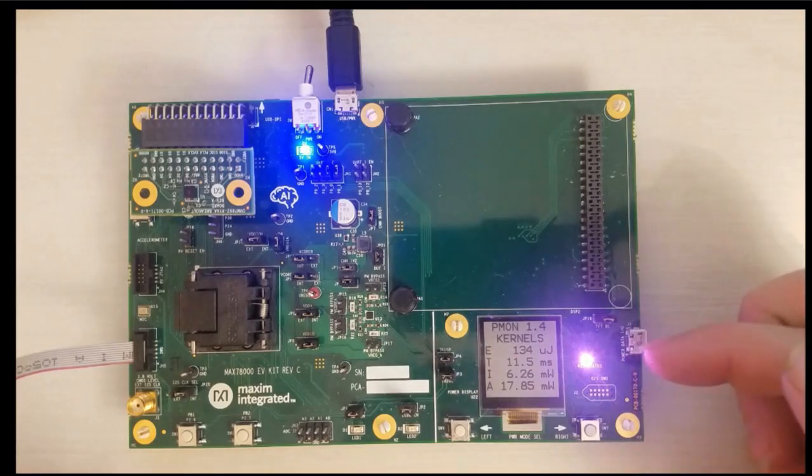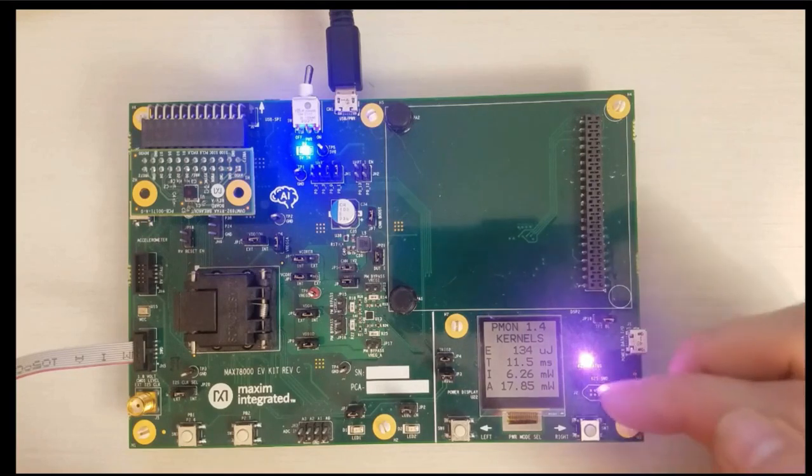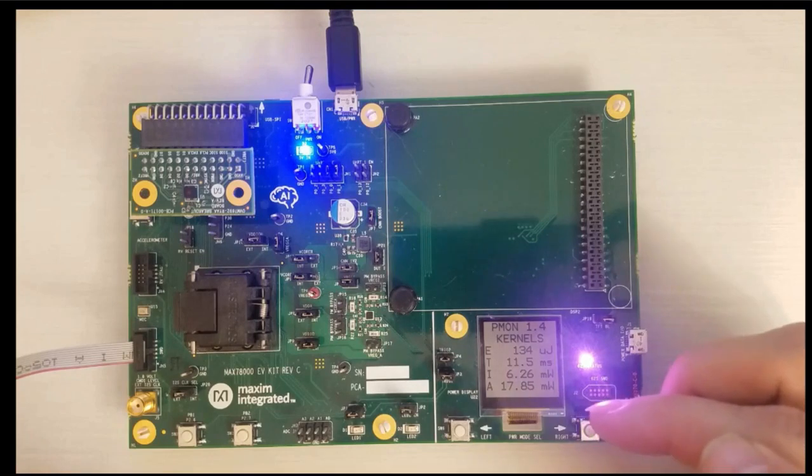The top number is energy, so 134 microjoules. The next line is T, which is time. The measurement period was 11.5 milliseconds. And then idle power of the measurement was 6.26 milliwatts, and active power during the measurement was 17.85.